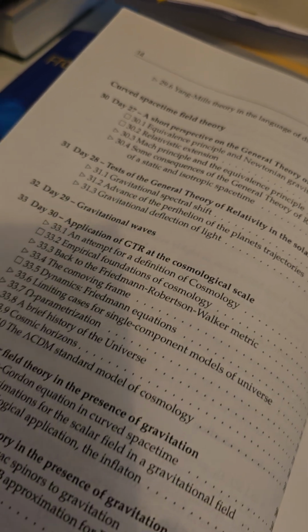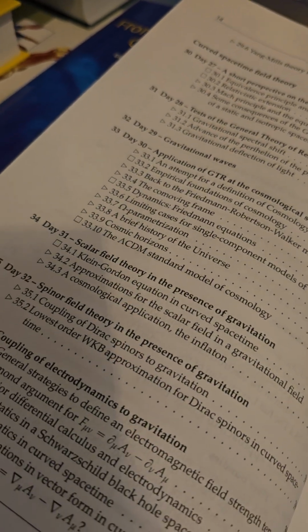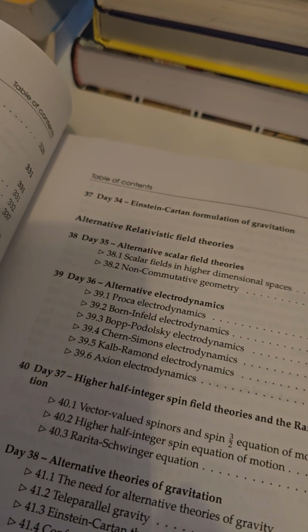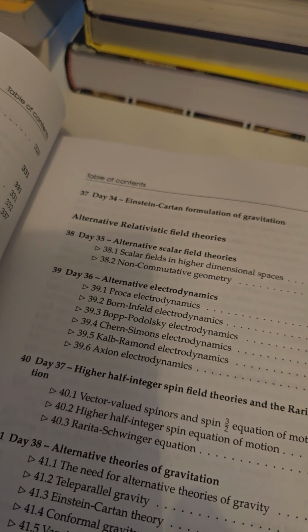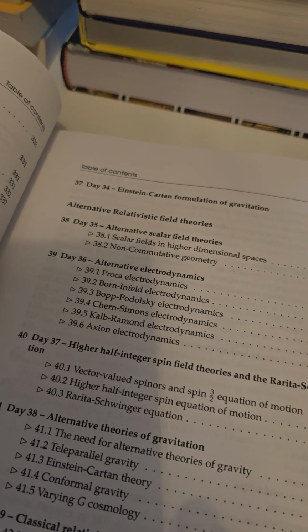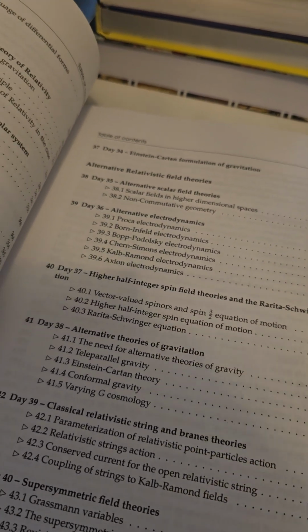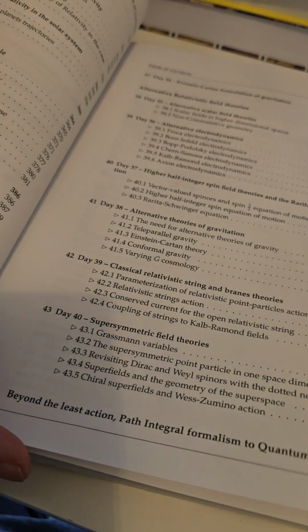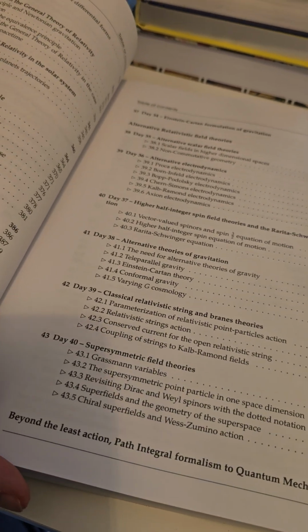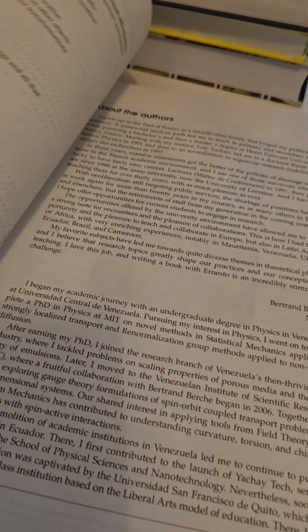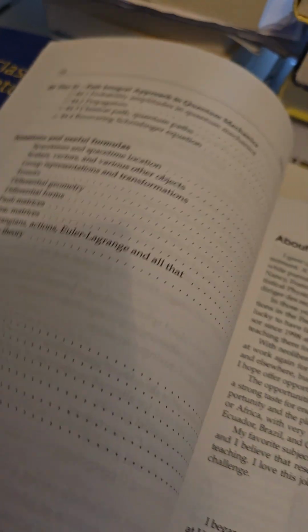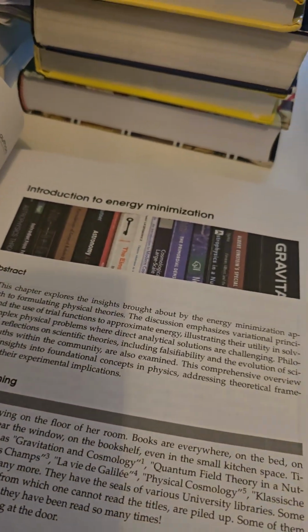General theory of relativity, gravitational waves, scalar field theory in gravitation, spinors, coupling of electrodynamics to gravitation. So all very cool stuff. Alternative relativistic field theory, alternative electrodynamic theories, alternative theory of gravitation, string and brane theories, supersymmetric field theories, and then finally beyond least action, path integral formalism to quantum mechanics, where it deals with the path integral approach to quantum mechanics. So very excited for this book, definitely.